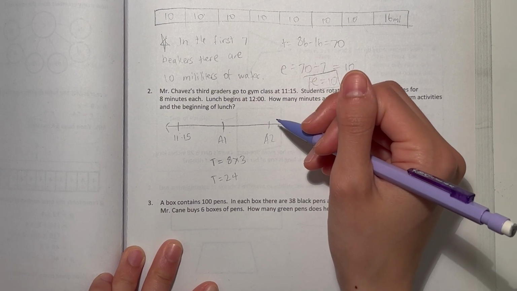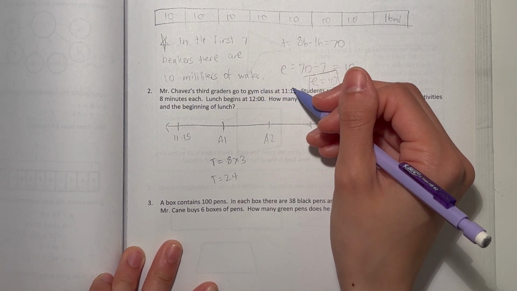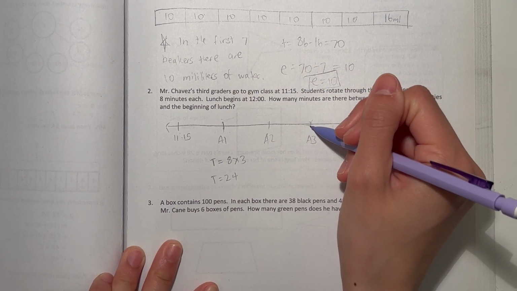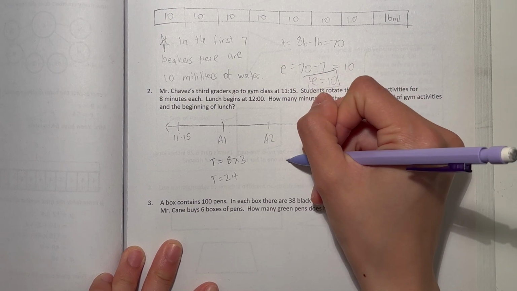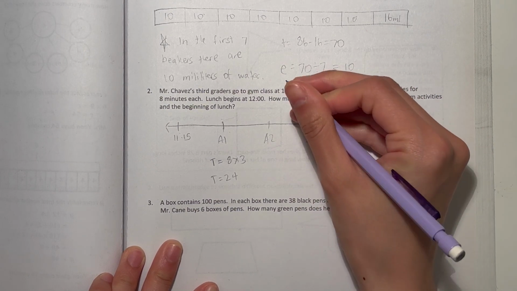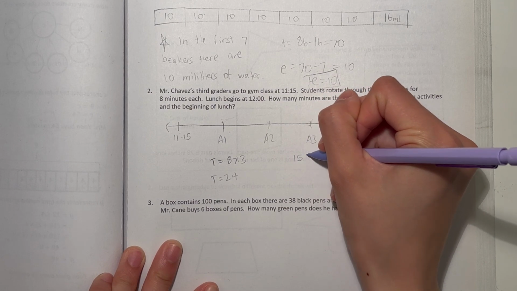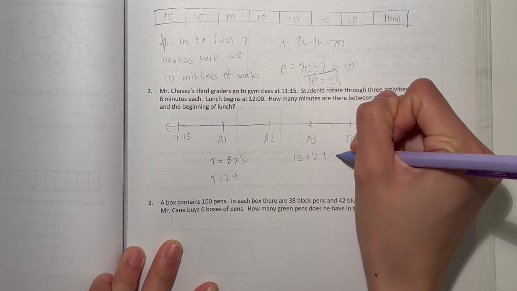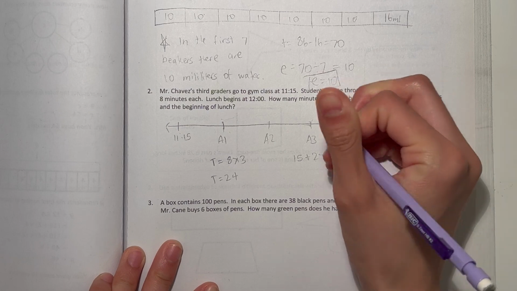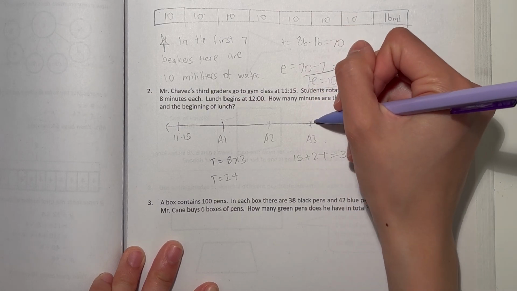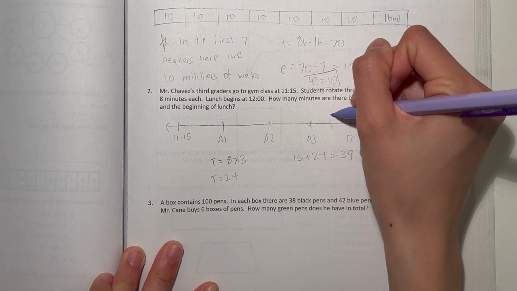But we don't start at 11, we start at 11:15. So what time do we end the gym activities? Well, we can do 11:15 plus 24, which is 39. That means it ends at 11:39, somewhere here.